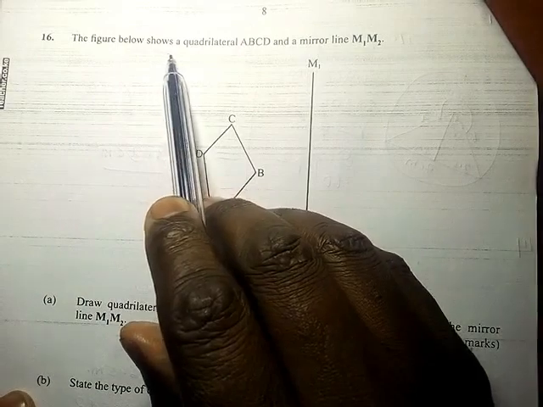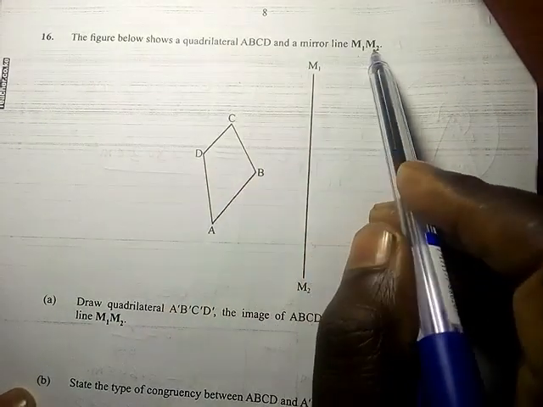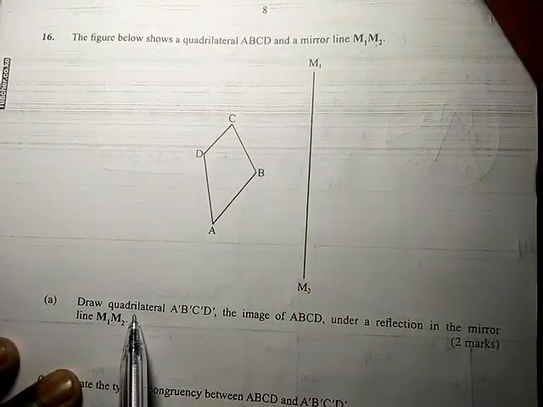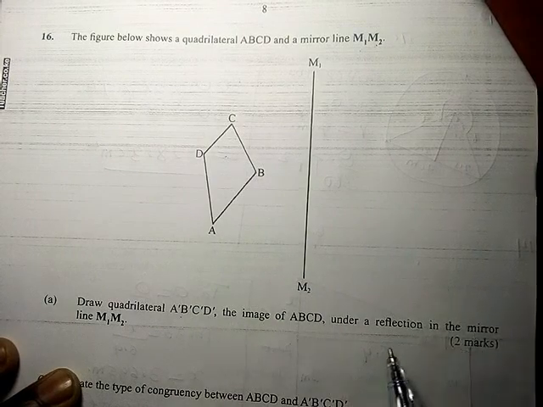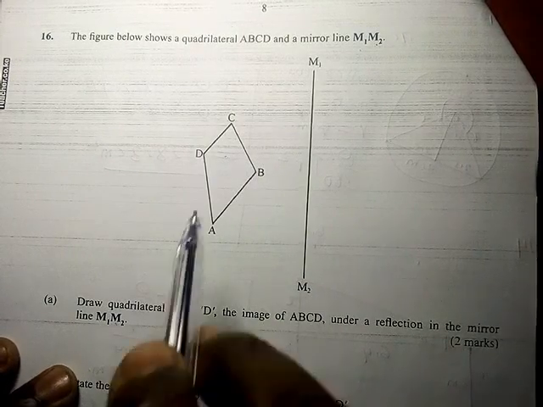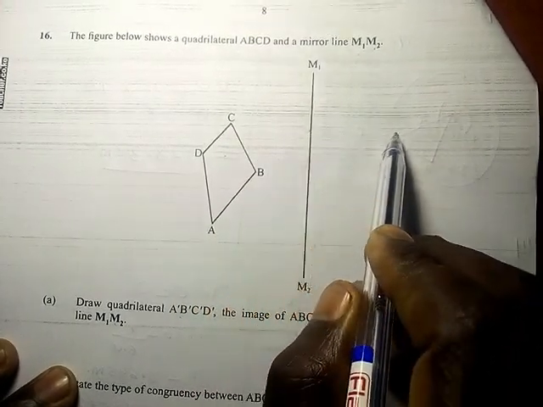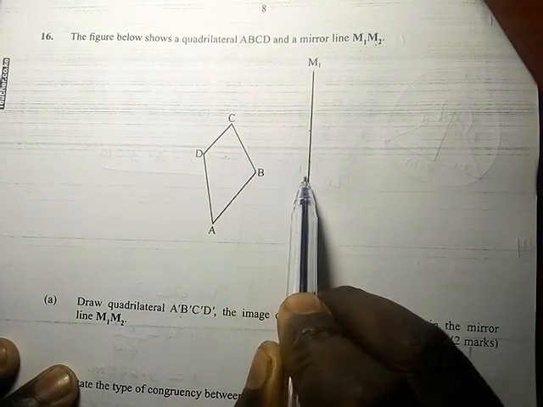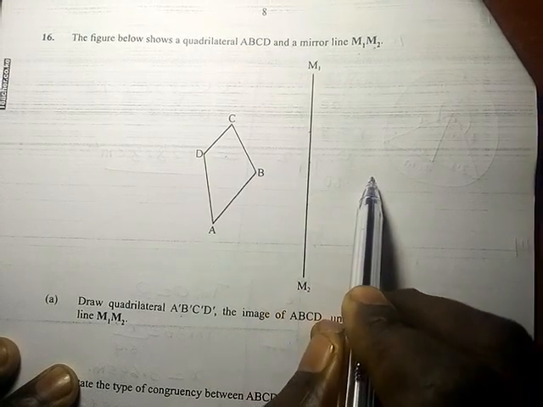The figure below shows a quadrilateral APC on a mirror line M1, M2. This is the mirror and this is the object. Draw the image of this quadrilateral under the reflection in the mirror line. So, as this is the mirror, the distance from C to the mirror will be the same distance from the mirror to C1. The distance of B to the mirror will be the equal distance from the mirror to the image. That is what you need to do.